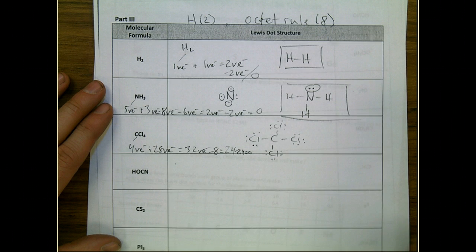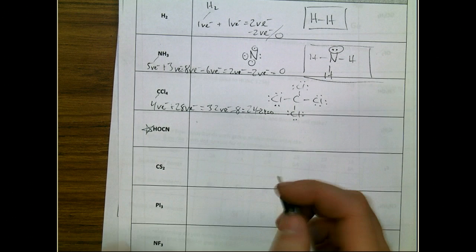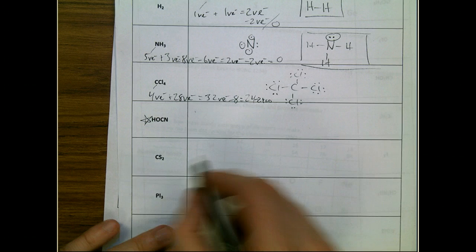I'm happy. All right. This one is a tricky one. I'm going to save the tricky ones for the very end. I'm going to write out the answers for the easier ones first, okay? CS2 requires a double bond.